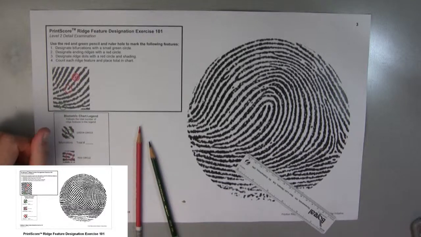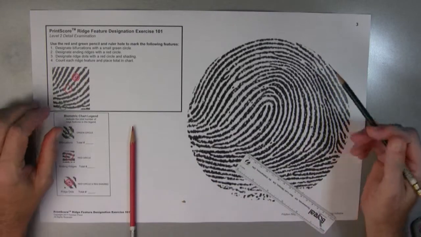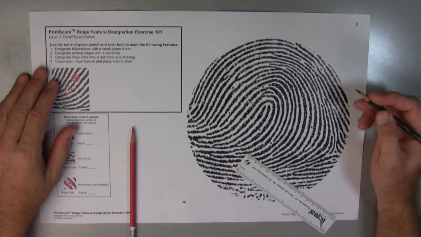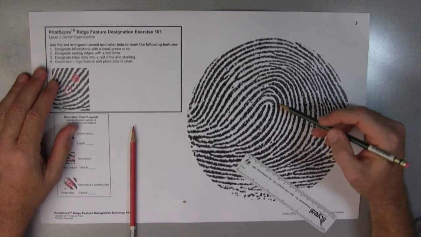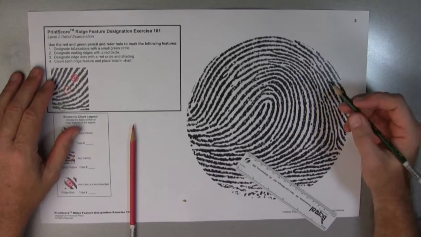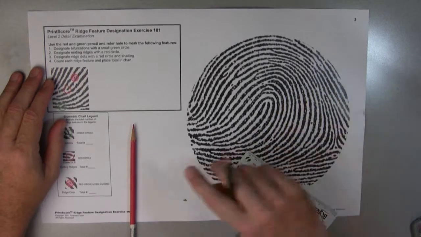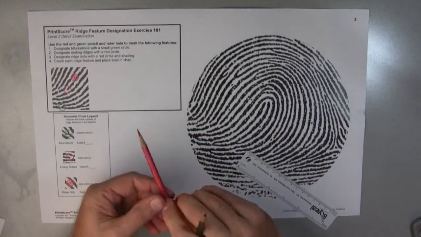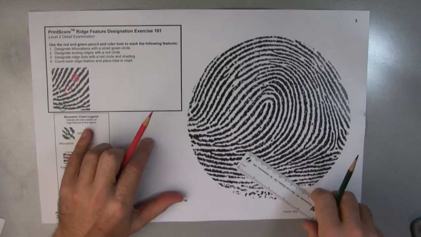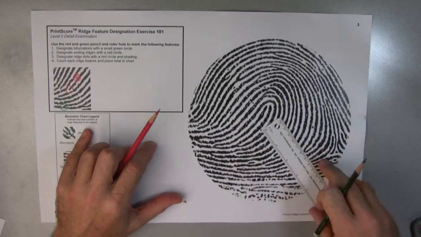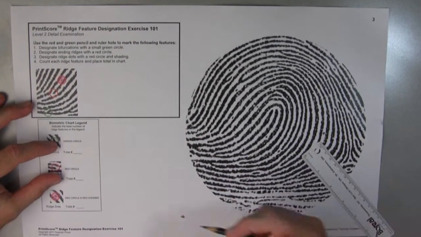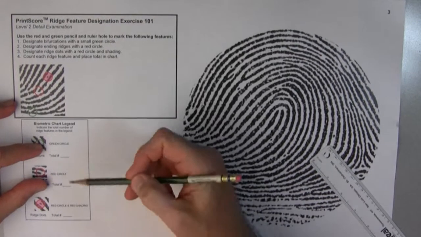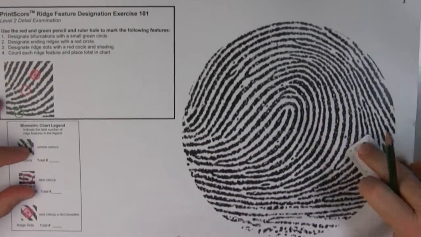The next set of exercises will involve the recognition and designation of ridge features, ending ridges, bifurcations, and ridge dots. With this assignment process, you are going to designate with a color-coded system. You'll get a red and a green pencil and a ruler that has a hole punched in it, and the legend will be on the left. This will be where you indicate the total number of ridge features that you designate.